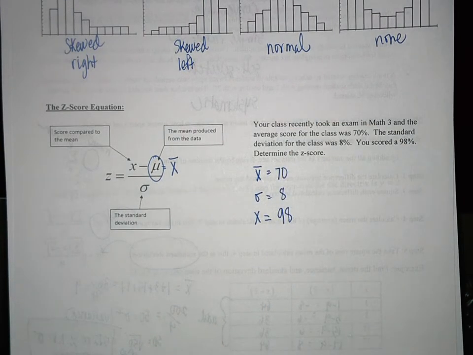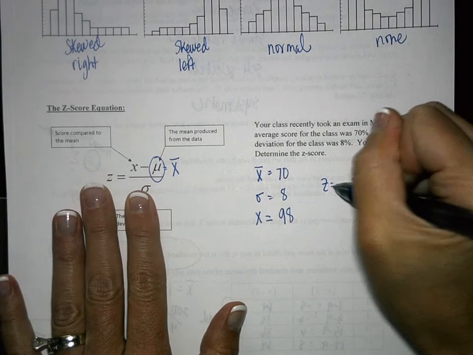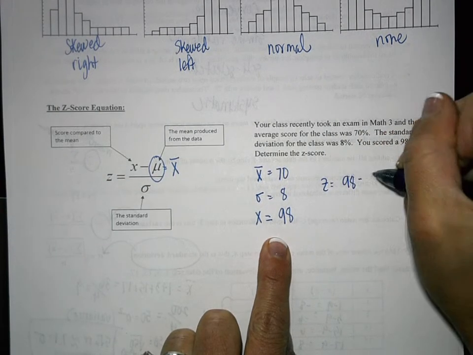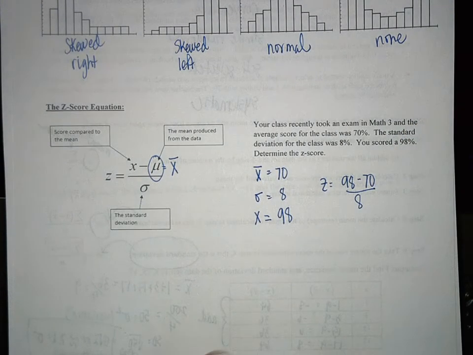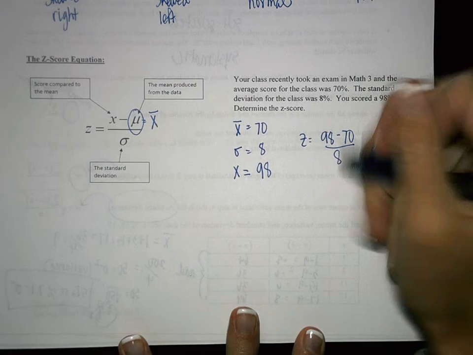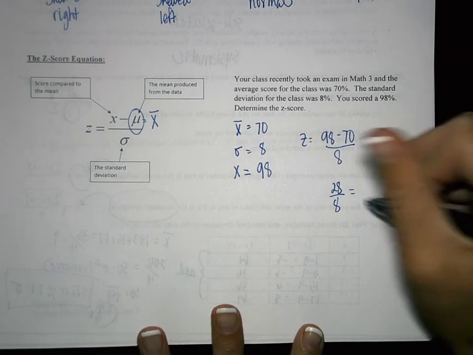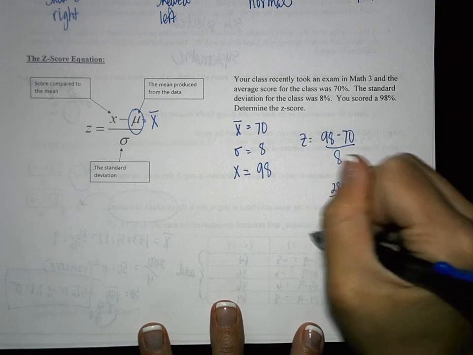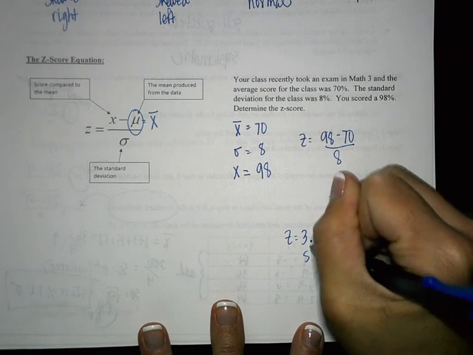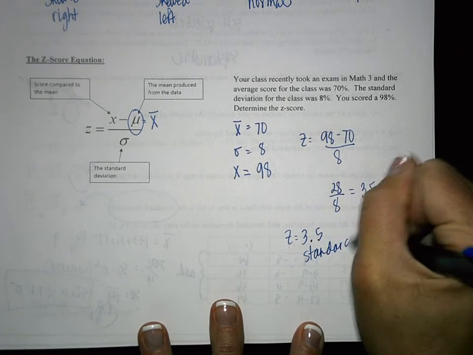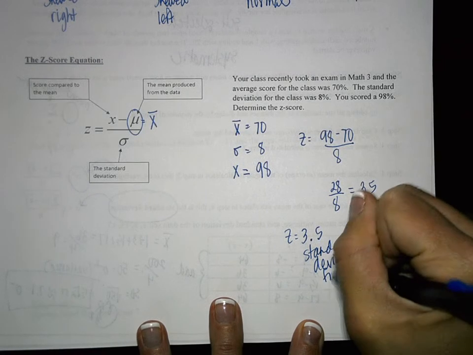Determine the z-score. So all we do is plug that information into our formula. So z equals 98 minus 70 divided by 8. 98 minus 70 is what? And 28 divided by 8, if you plug that into your calculator, you get 3.5. So what that means is that the z-score is 3.5 standard deviations from the mean.